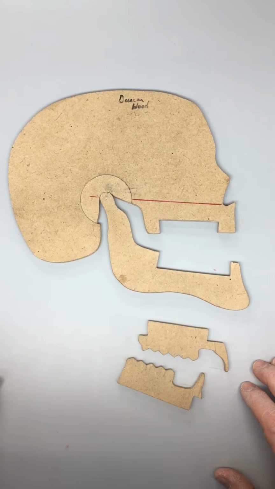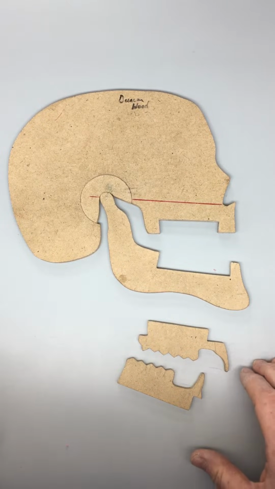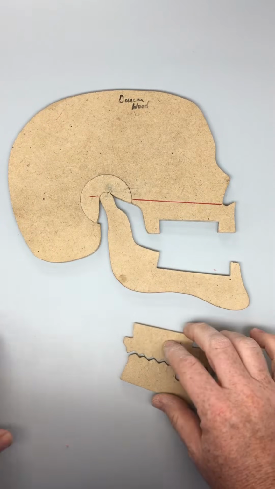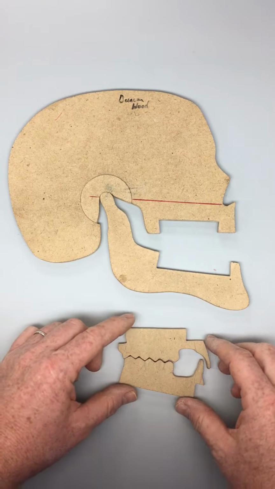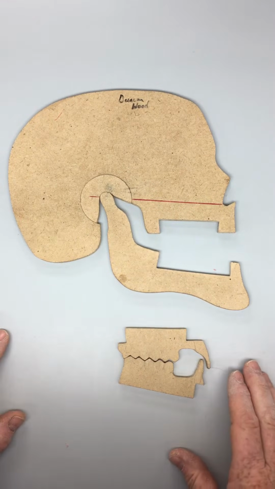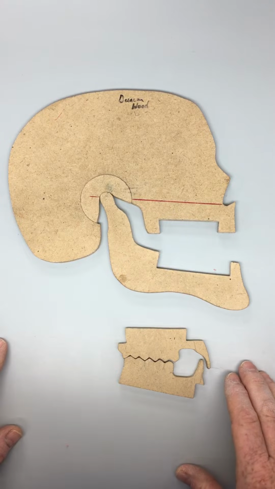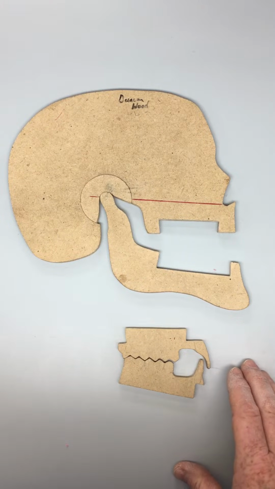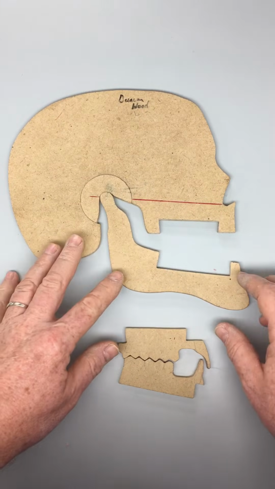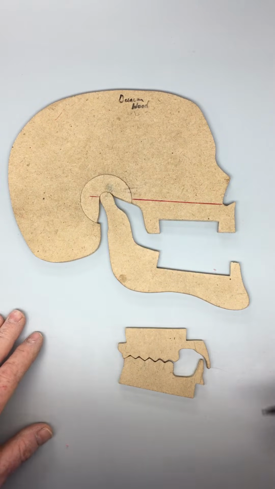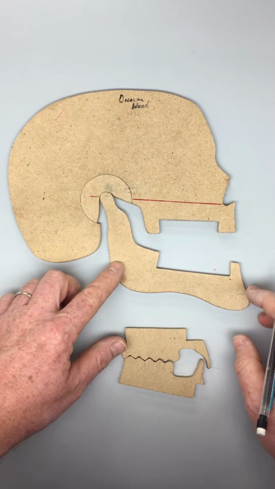There seems to be a little bit of confusion about centric relation and RCP, ICP, and how this relates to the natural dentition and what we're trying to achieve in dentures. So I thought I'd just do a little demonstration just to try and help a little bit if I can. So we've got a model here.